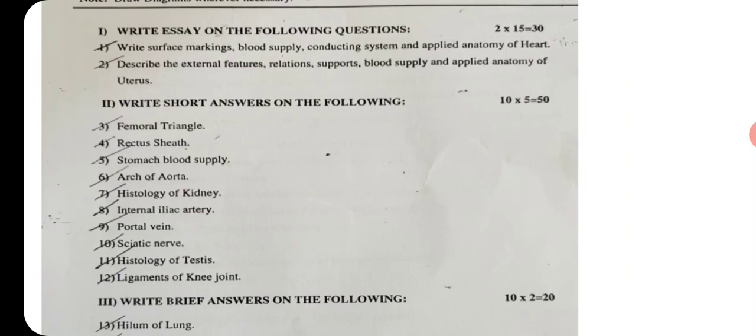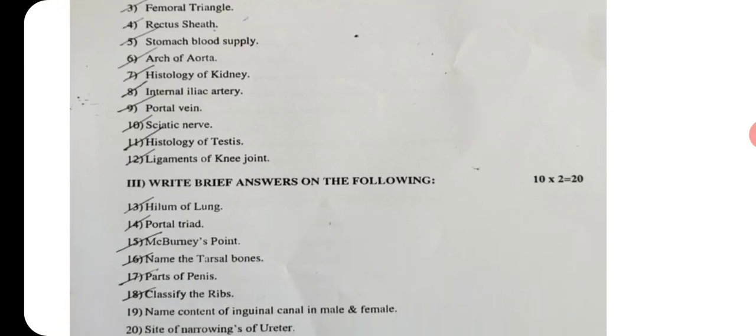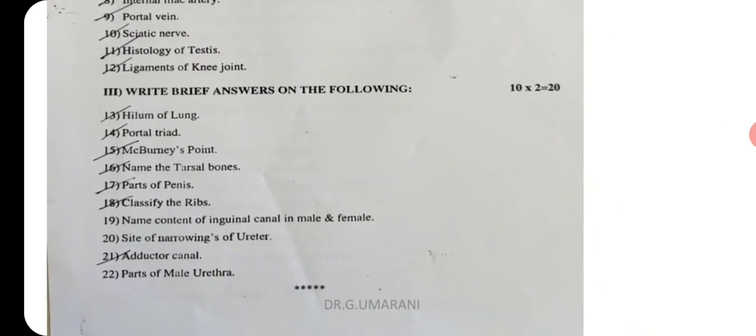The 5 mark questions are: femoral triangle, rectus sheath, stomach blood supply, arch of aorta, histology of kidney, internal iliac artery, portal vein, sciatic nerve, histology of testes, ligaments of knee joint. Here these are the 2 mark questions, and in this video I gave a brief description of these 2 mark questions.